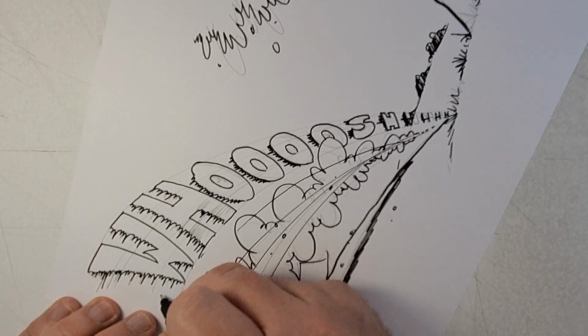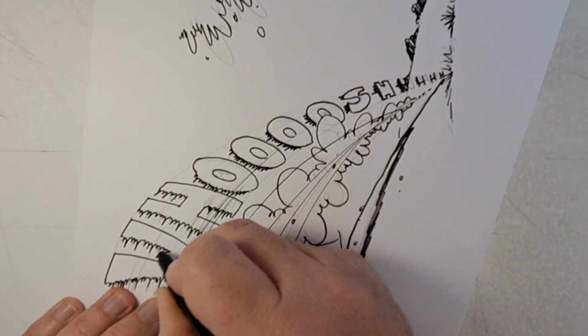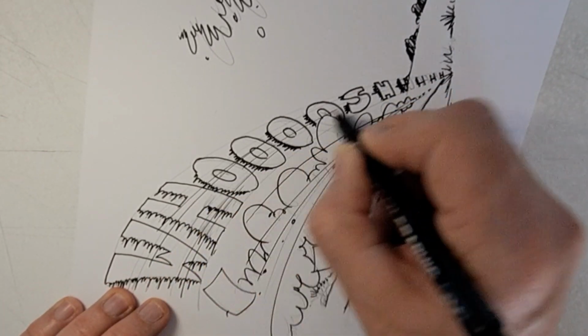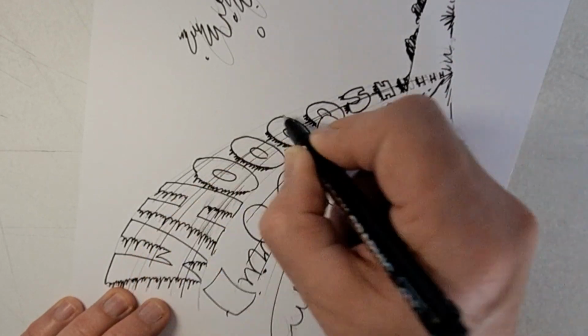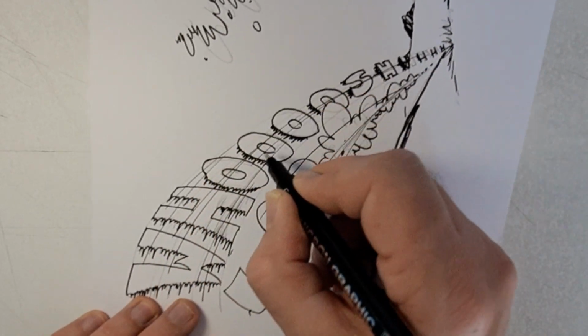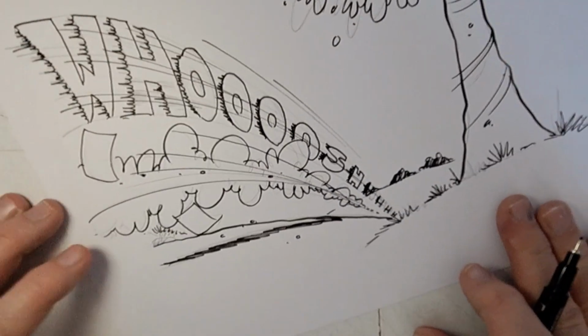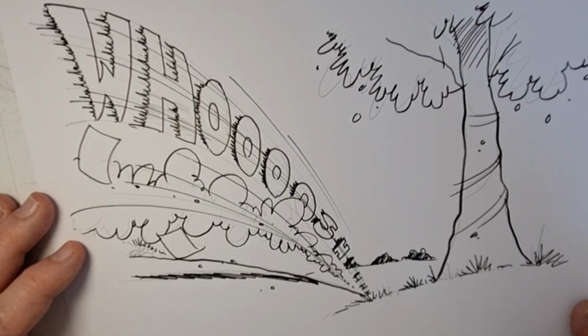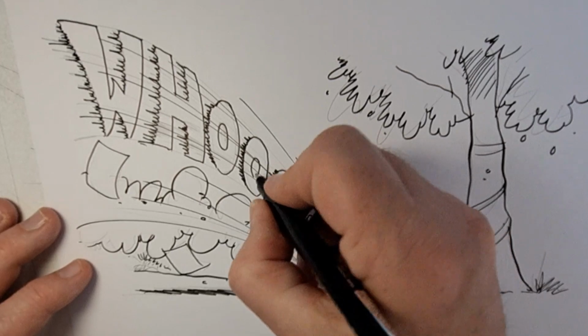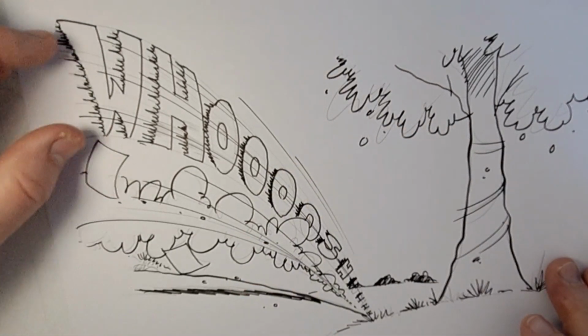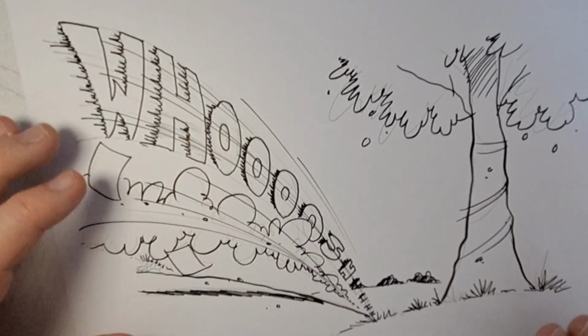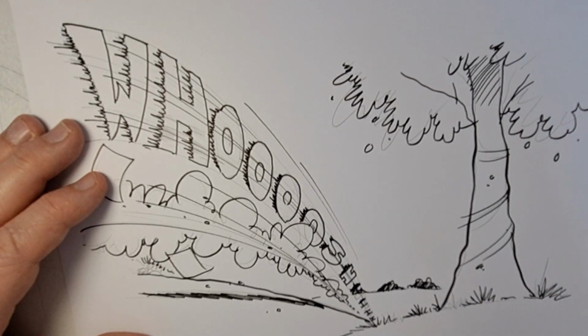So then it's just a case of putting your speed lines in there. And some of them can go from about here. See, now that is action, just simply by having the letters almost like you imagine you are dragging it with a pole.